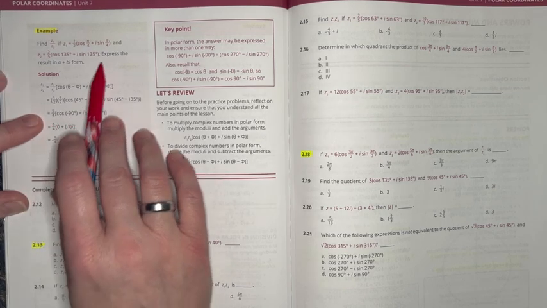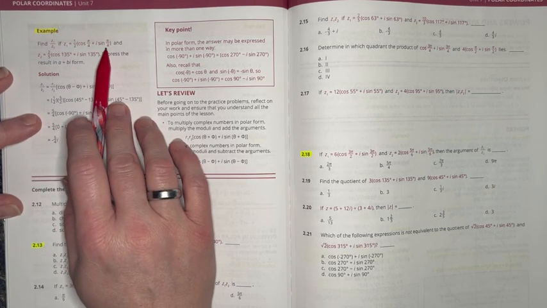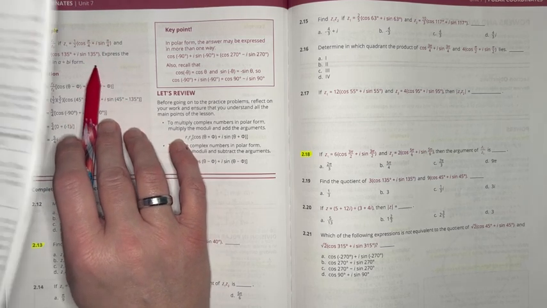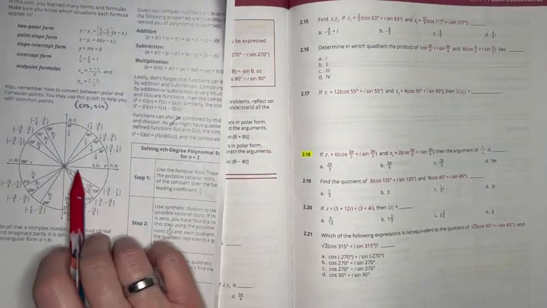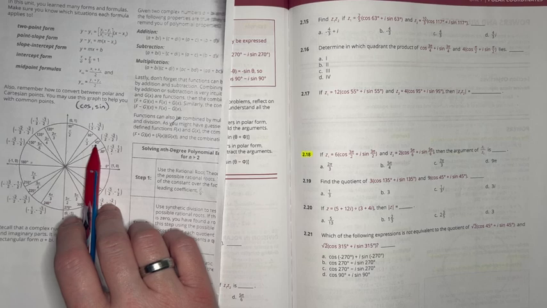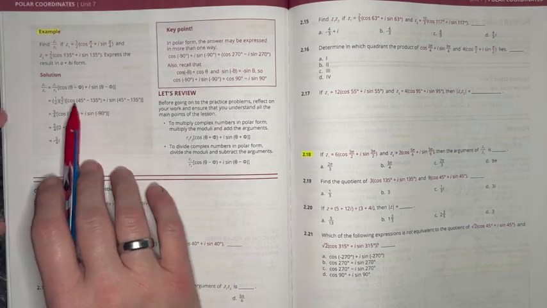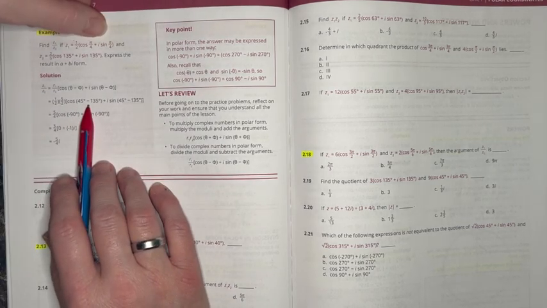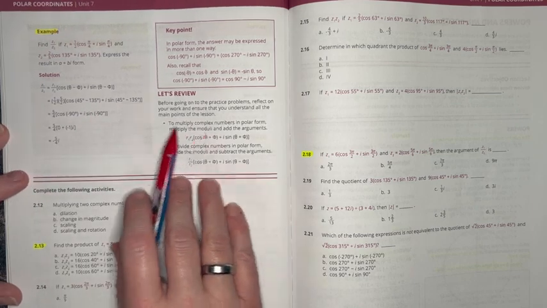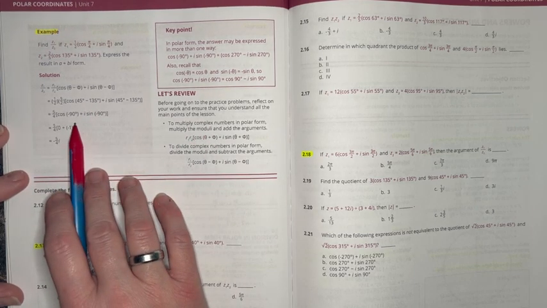Okay. Now, in the original problems, we had radians and degrees. So first things first, we're going to change our pi over 4 into degrees because that's going to be easier to work with. If you look at your unit circle, pi over 4 is the same as 45 degrees. So that's what they've done. 45 minus 135, which gave us negative 90 degrees. Okay.